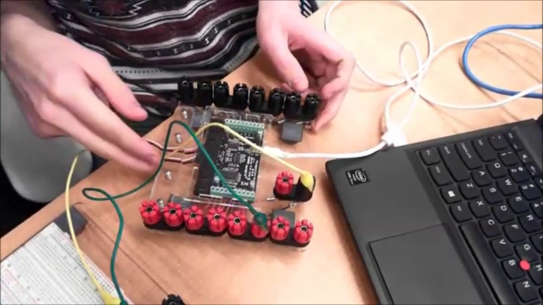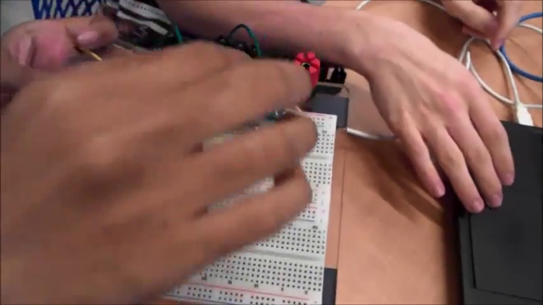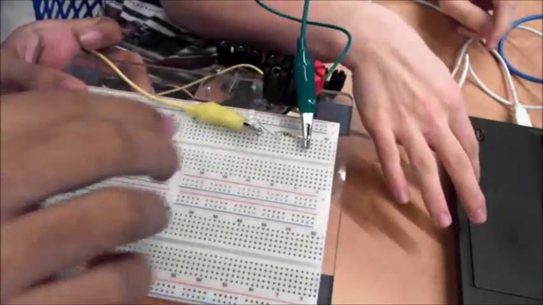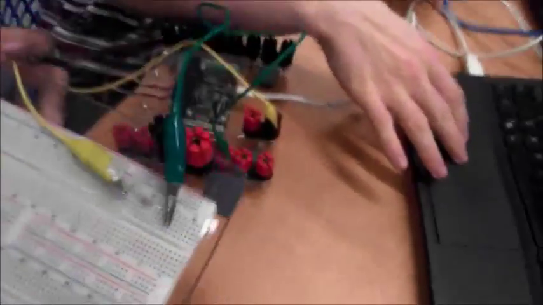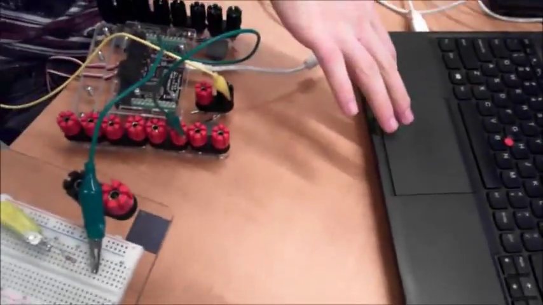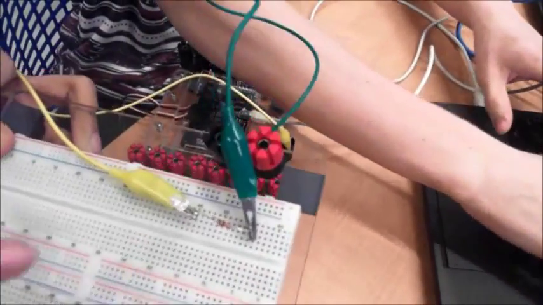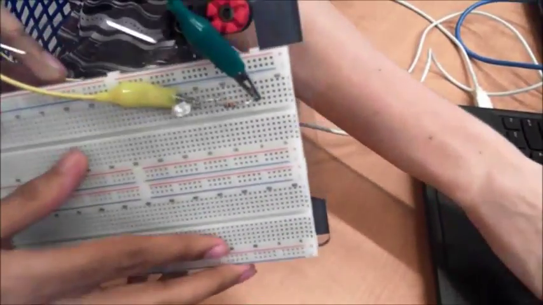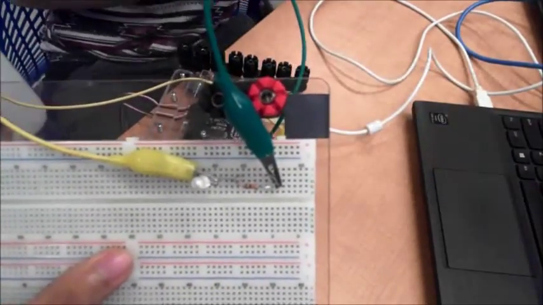So now we will look at the prototyping board. As you can see, we already have a simple circuit of a resistor and a LED on our prototyping board. So when we turn our program on, it'll send 5 volts through this prototype board, and hopefully this LED will turn on 2 times. So let's try it right now.